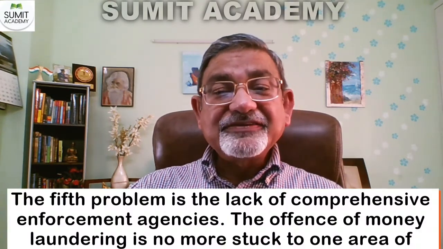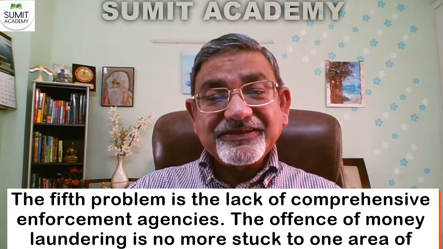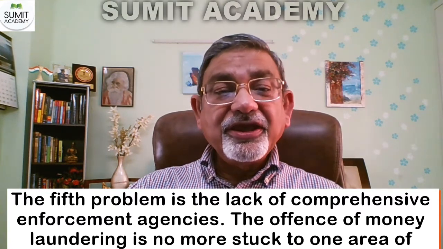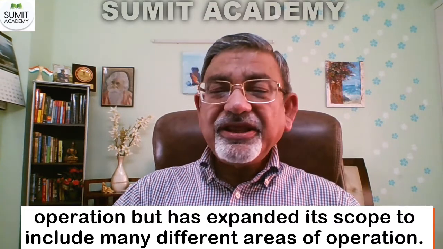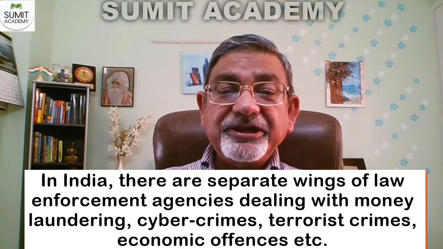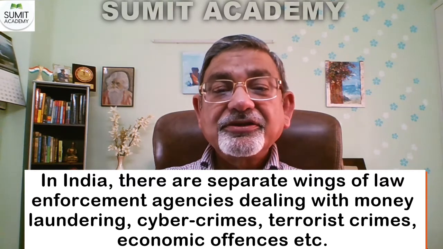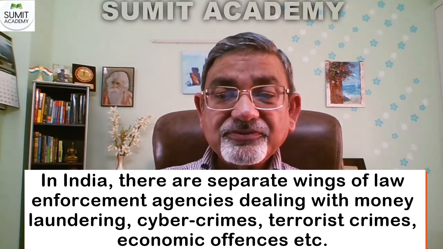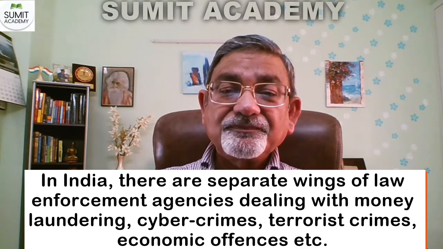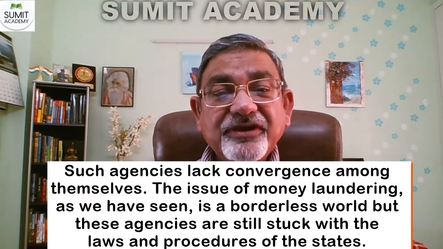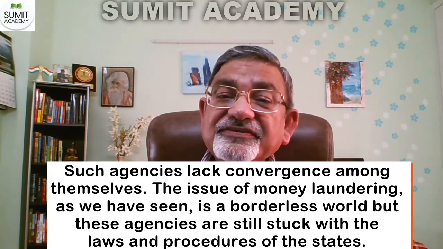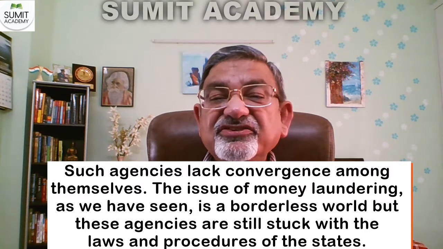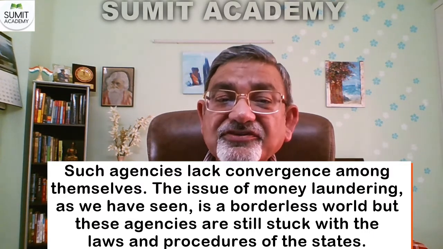The fifth problem is the lack of comprehensive enforcement agencies. The offense of money laundering is no more stuck to one area of operation, but has expanded its scope to include many different areas of operation. In India, there are separate wings of law enforcement agencies dealing with money laundering, cyber crimes, terrorist crimes, economic offences, etc. Such agencies lack convergence amongst themselves. The issue of money laundering, as we have seen, is a borderless world, but these agencies are still stuck with the laws and procedures of the states.